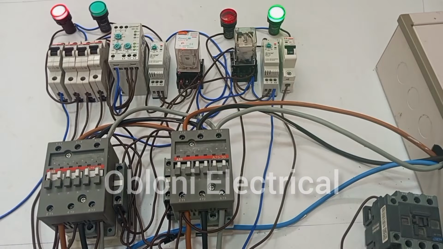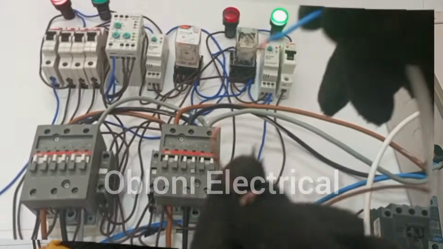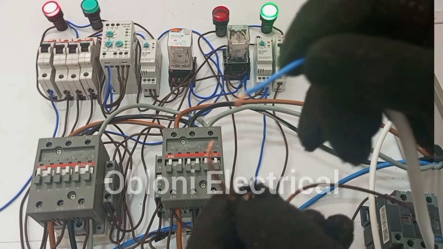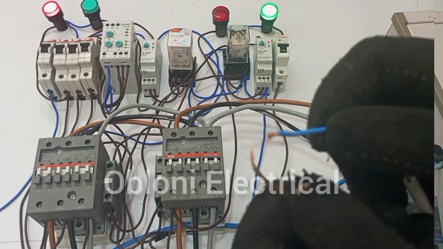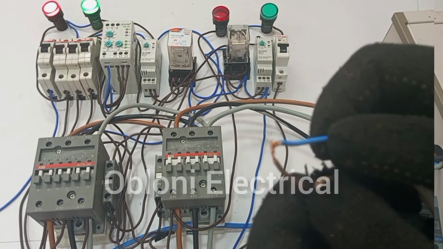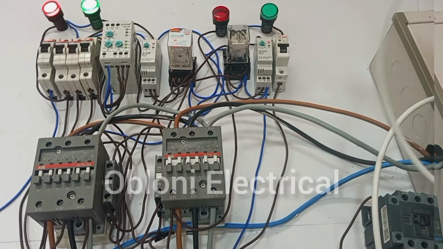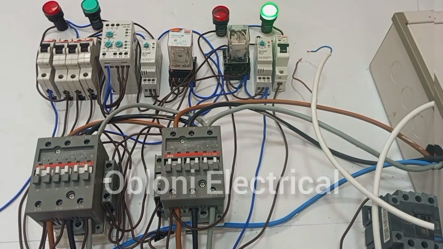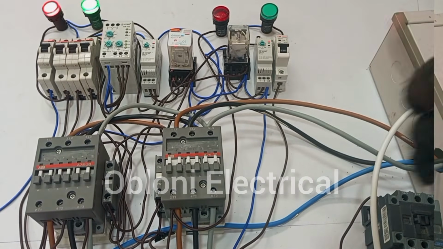So the next thing I'm going to do now is to wire a system that will send a signal to the generator to stop anytime the main supply is available, and then to turn on the generator anytime the main supply is not available.